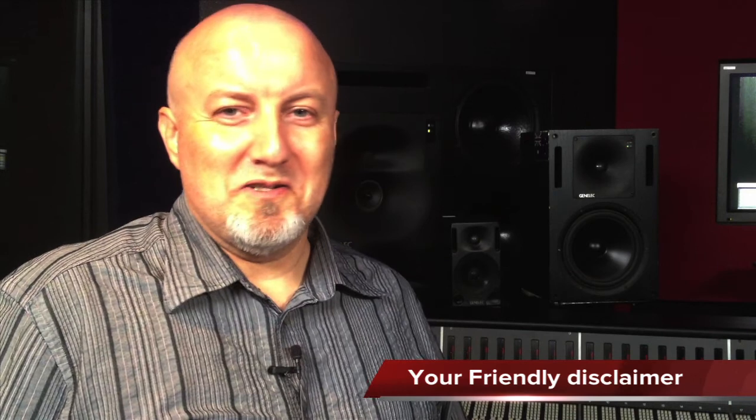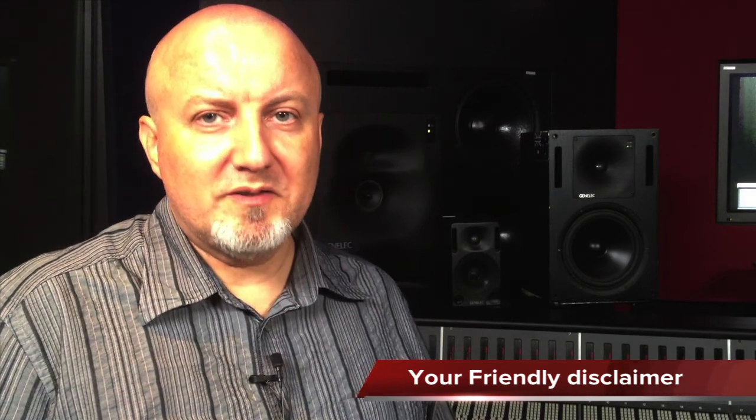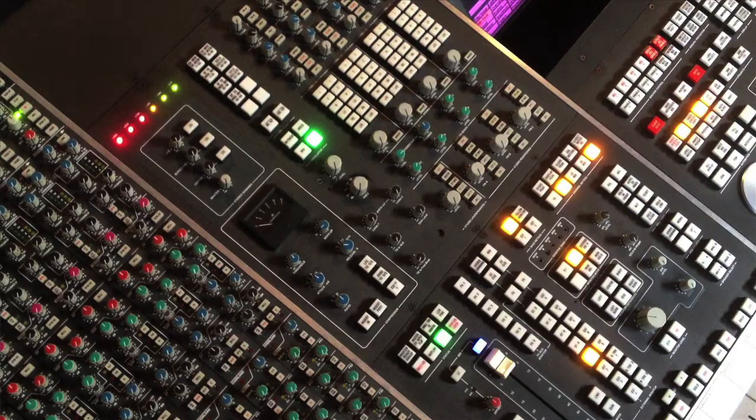Because I do want you to try this at home, do remember to protect your hearing. The way I'm doing it here is by always having the quad compressor inserted onto the master output, so it never gets super loud in the speakers.